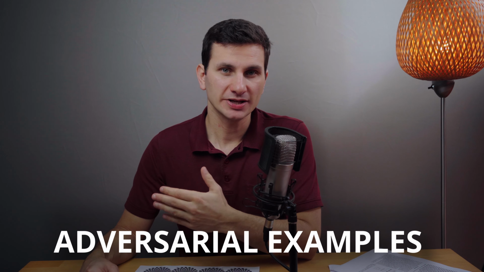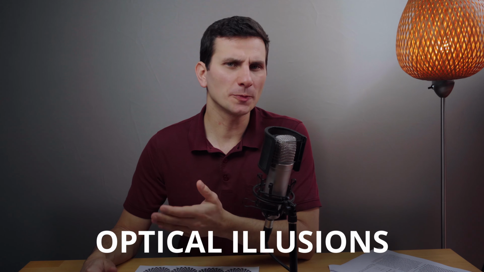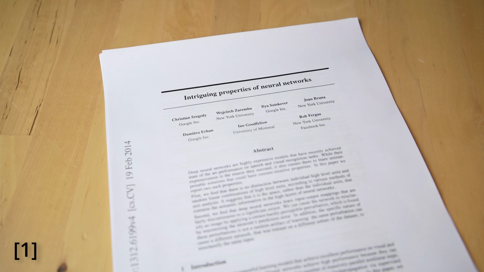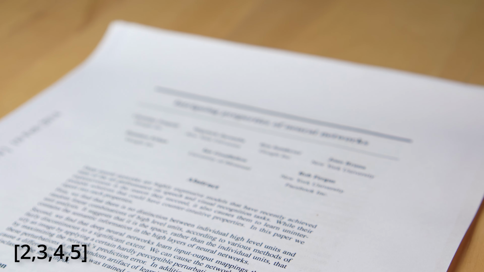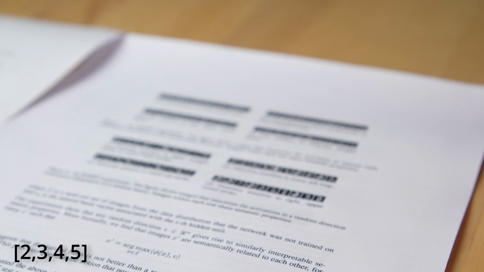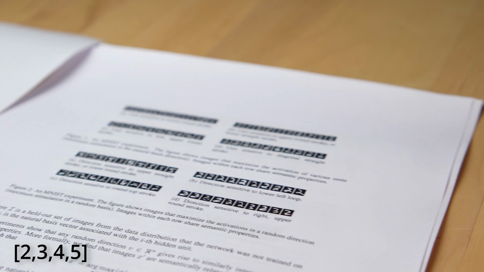Adversarial examples are for neural networks what optical illusions are for humans. In 2013, researchers from Google and NYU discovered AI illusions while playing around with the new convolutional neural networks. CNNs weren't really new at the time, the first were used in the 80s and throughout the 90s. But what was new is that they finally worked.